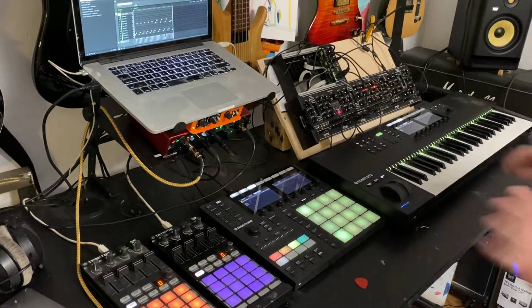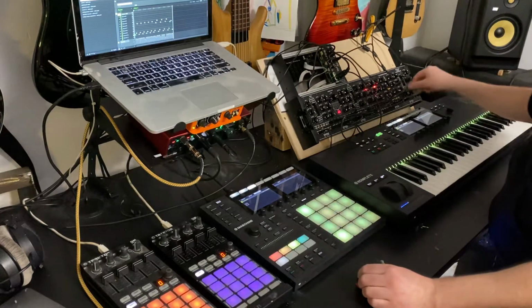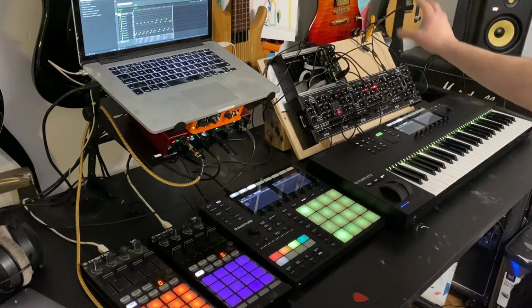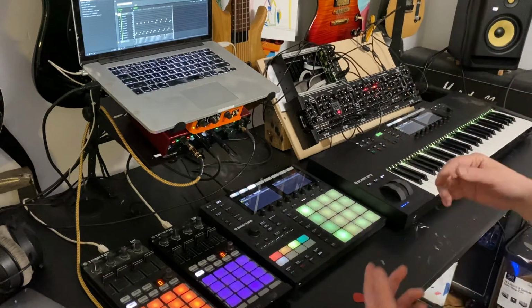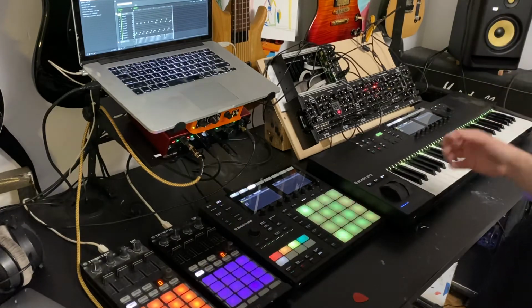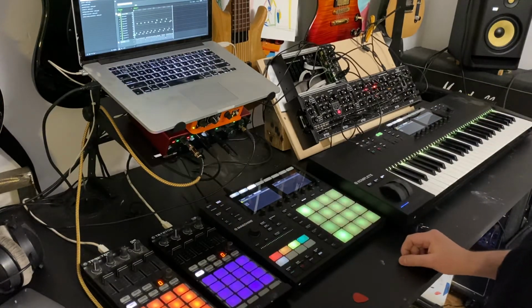That's all tempo synced as well, because the MIDI is sending the clock as well. So the MIDI is clock signal to the modular, so the modular is in tune and in sync with the Maschine. So you don't have to, but hey, why not? I think that's how it goes.